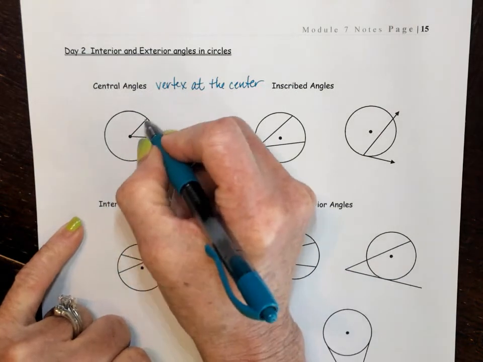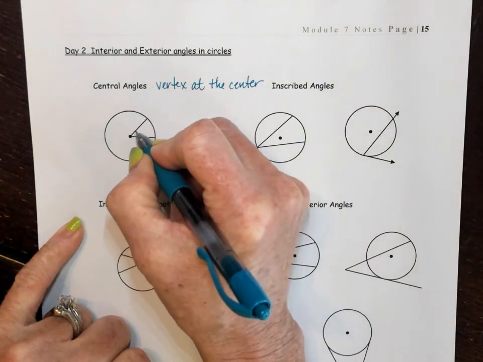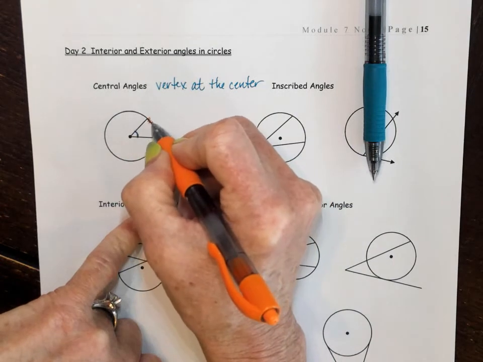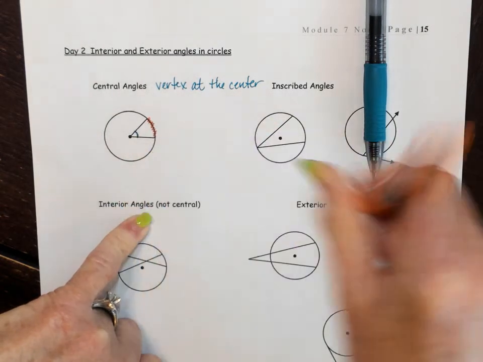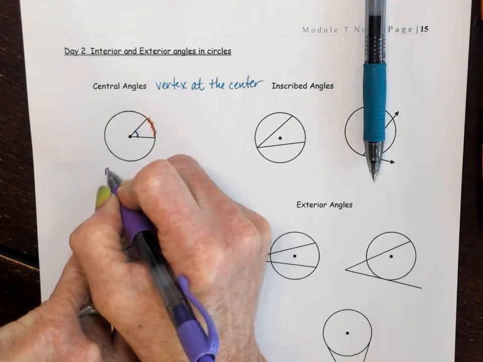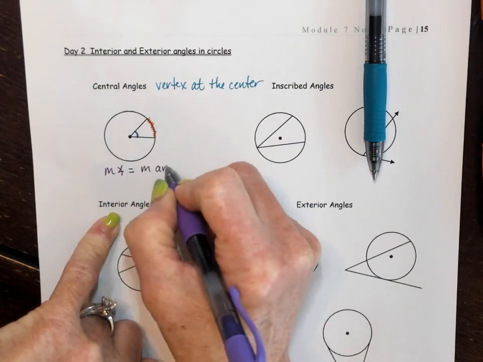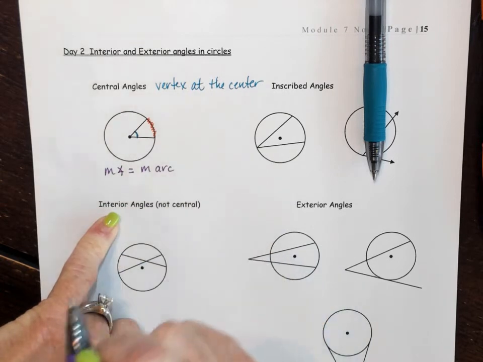Central angles have the vertex at the center. So here's a central angle, this angle down here, and we know its intercepted arc, and we know that the measure of the angle is exactly equal to the measure of its intercepted arc.